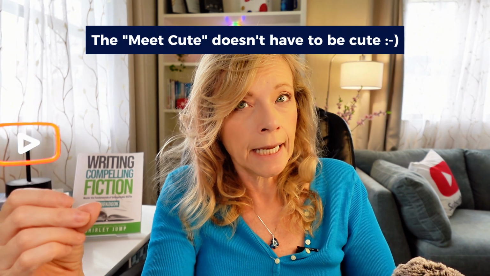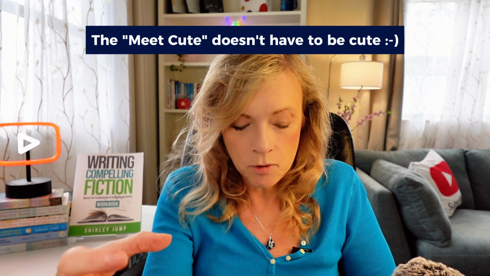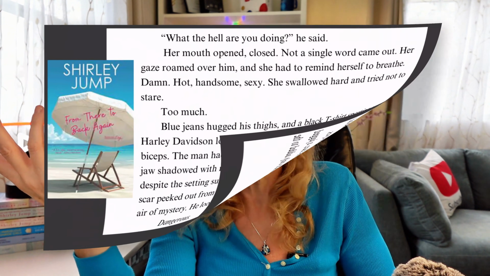The dog has gone next door, and so she kind of crawls through the bushes to get there, and here's the meeting with the hero at the bottom of page 14. And remember, I told you that he's kind of like an ogre, so it's a Beauty and the Beast type trope. And his first words to her are, what the hell are you doing?